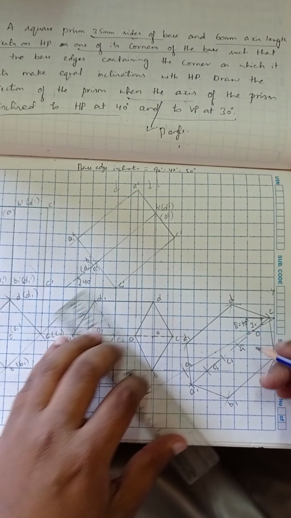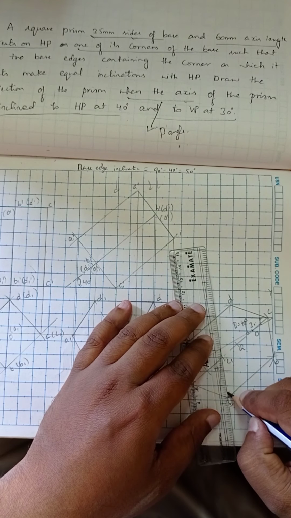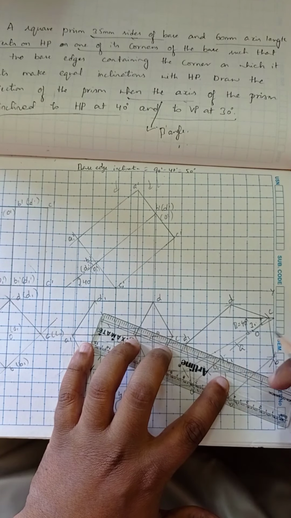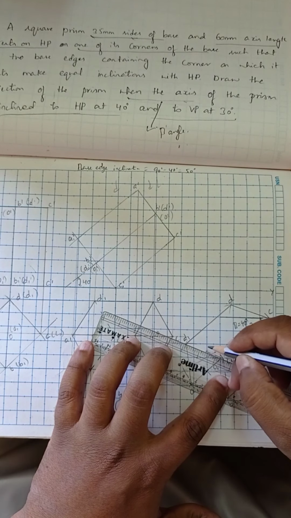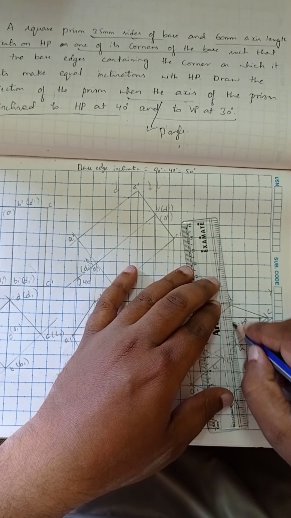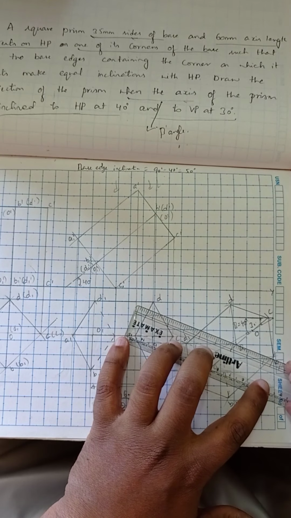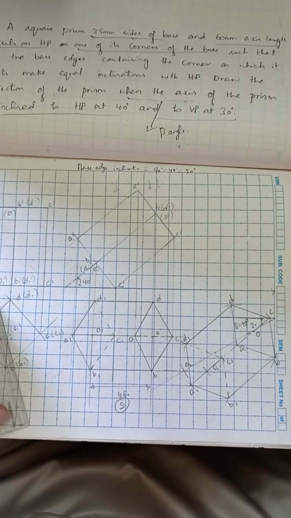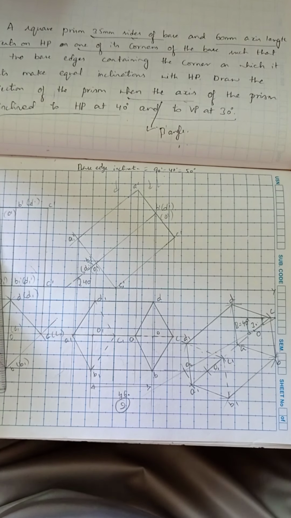Wherever the dashed line is there, we'll construct with a dashed line, and wherever a continuous line is there, we will construct with a continuous line. Now we have to construct the final position.